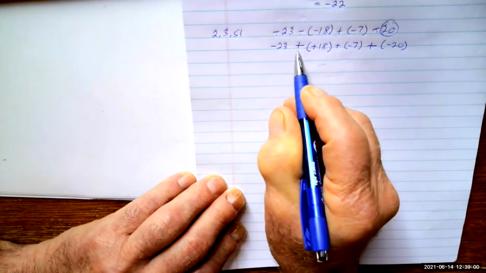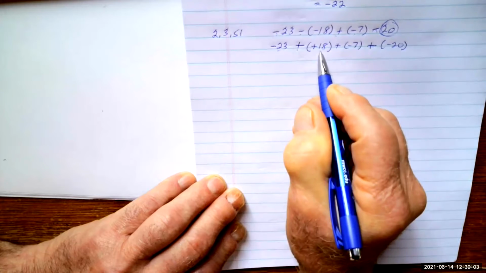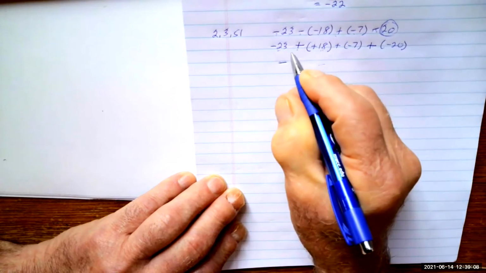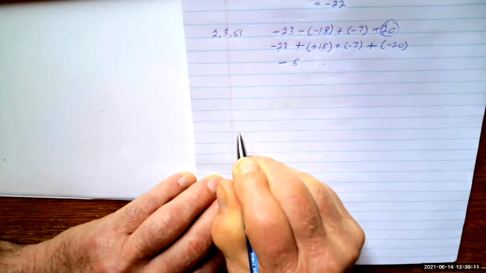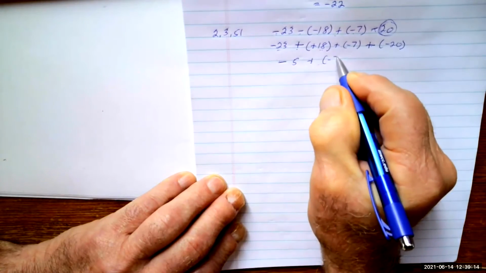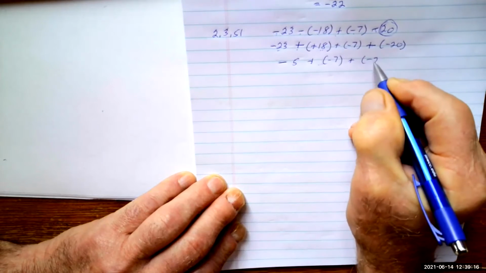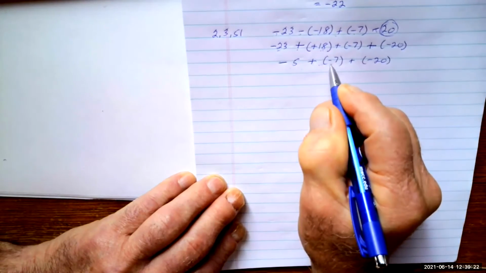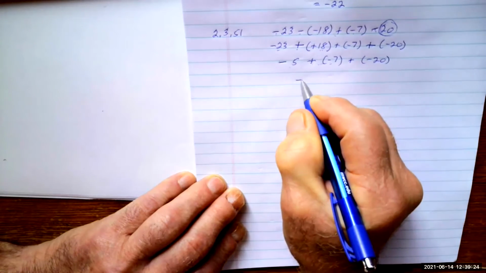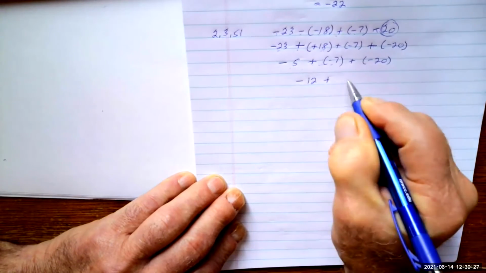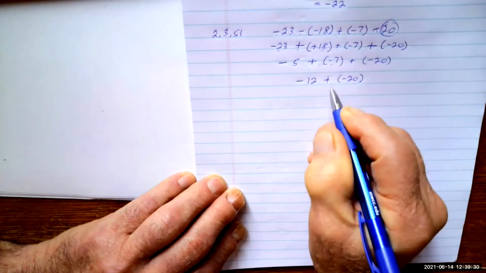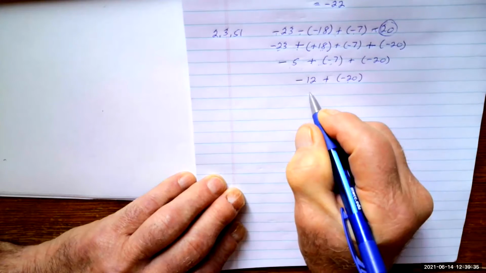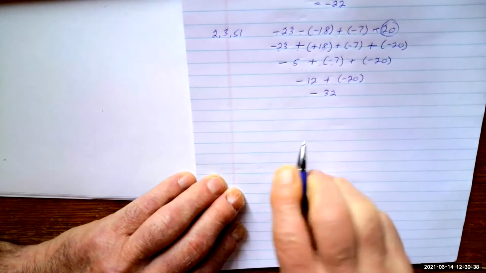So when we add a bigger negative to a smaller positive, take the sign of the larger, which is negative, and then take 18 from 23, which would be 5. So we have negative 5. That's going to be added to a negative 7. It's going to be added to a negative 20. Now we're adding two numbers that are negative, like signs. So we get a bigger negative number, negative 12. Added to a negative 20. Finally, we're going to add two negative numbers. They're like signs, so we get a larger negative number, minus 32.